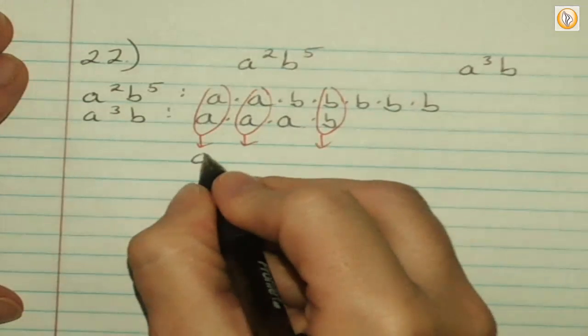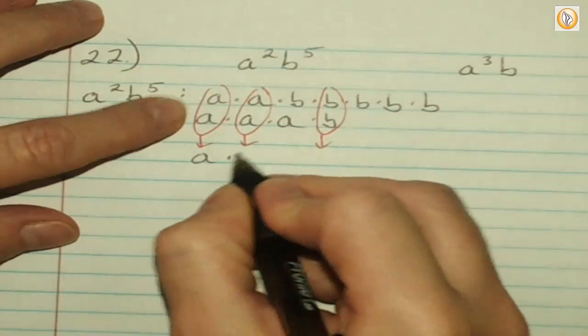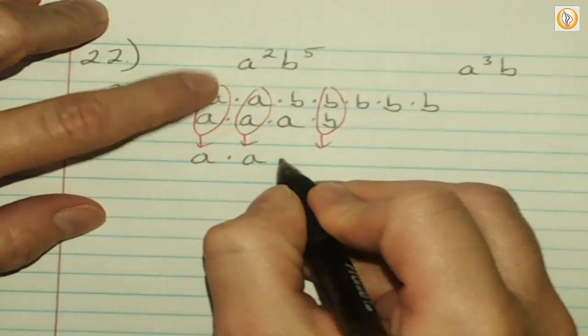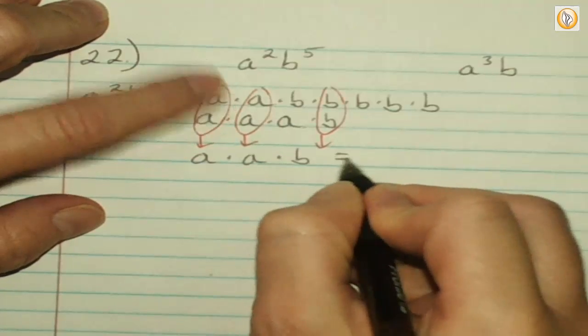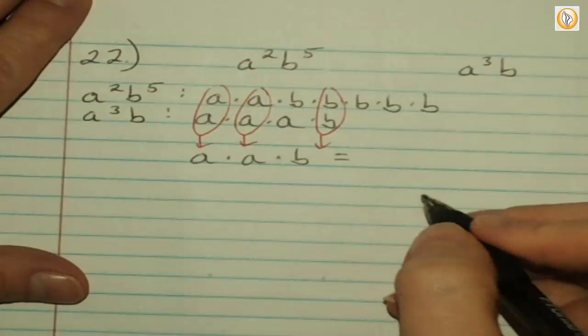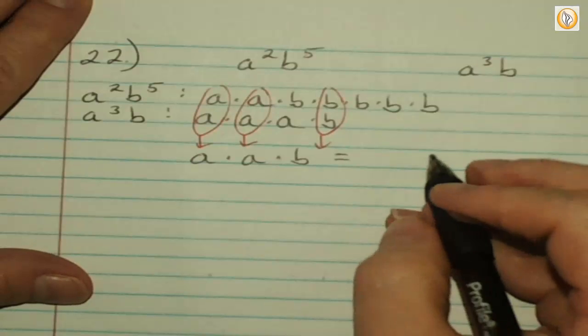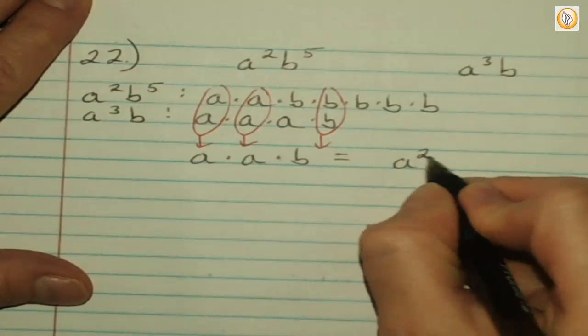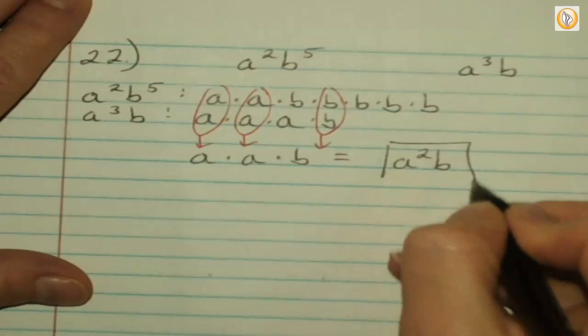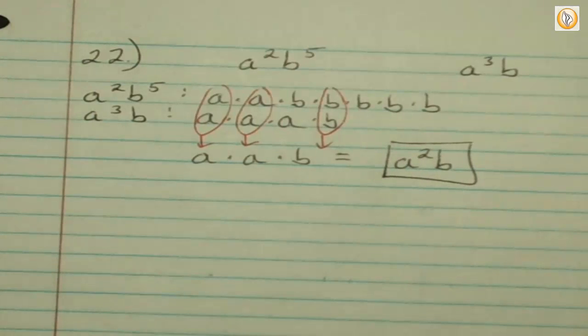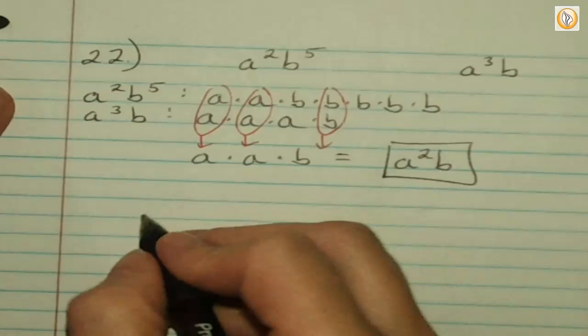So I take one A out of there, times another A. So just one of each pair times B. What do I get? A to the 2nd power times B. Perfect. And there's your answer. Any questions? You think you guys got it?